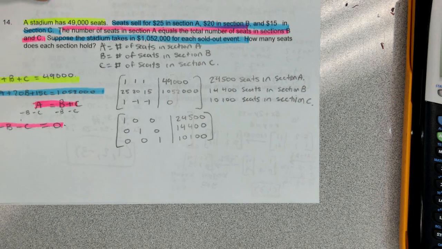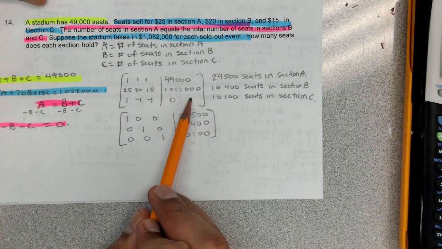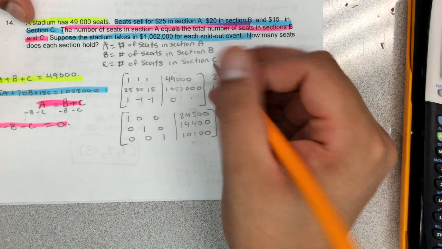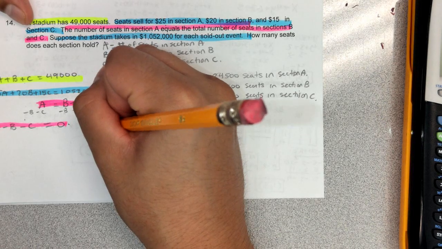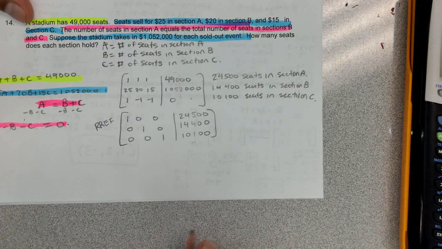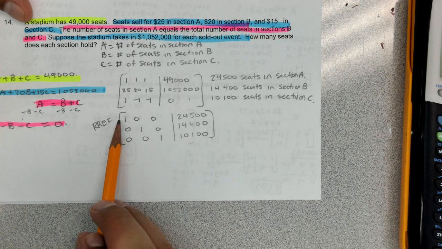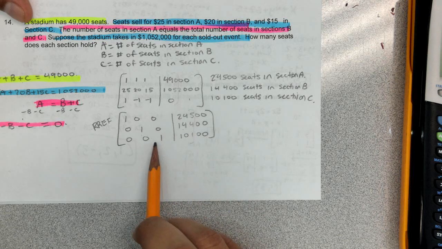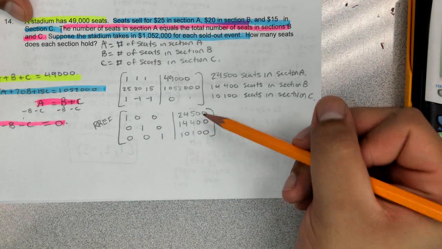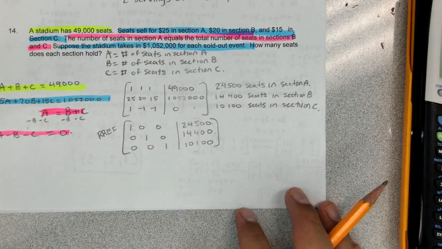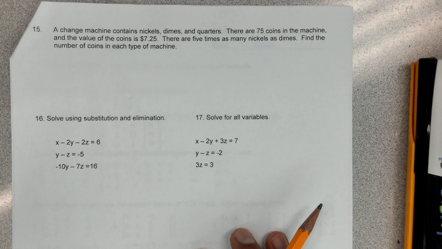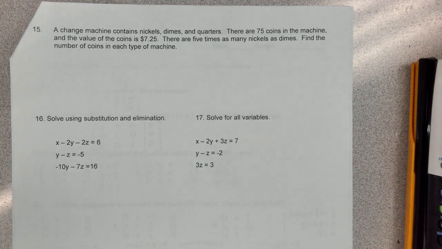All right, so that's number 14. We had to set up the augmented matrix first. We plugged this matrix into the calculator and got back the reduced row echelon form, RREF form of the matrix, which gave us the solutions. A equals 24,500, B equals 14,400, C equals 10,100. So that's how many seats are in each section. All right, so now for the last page.